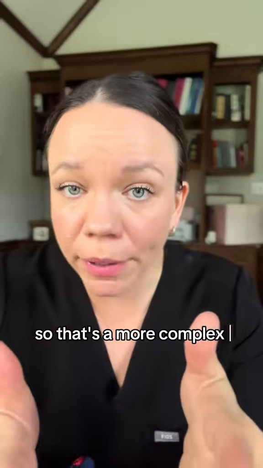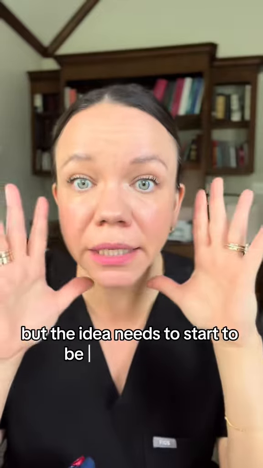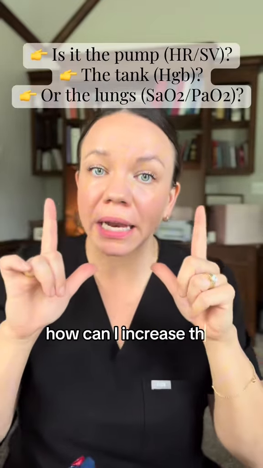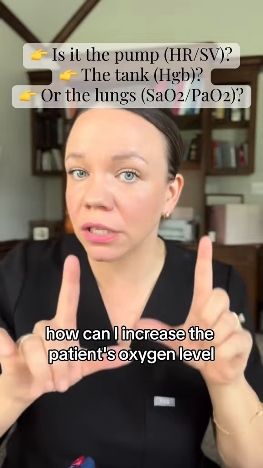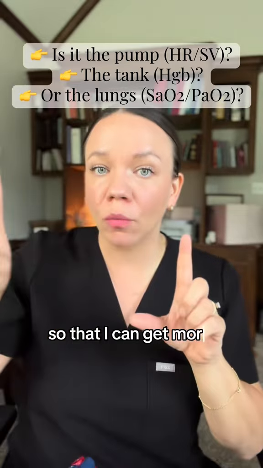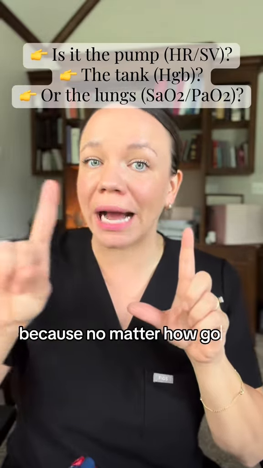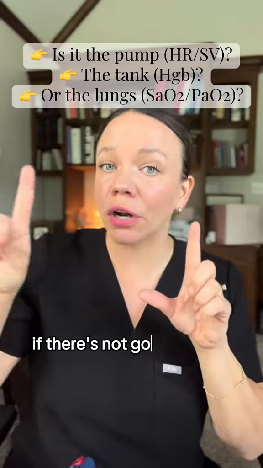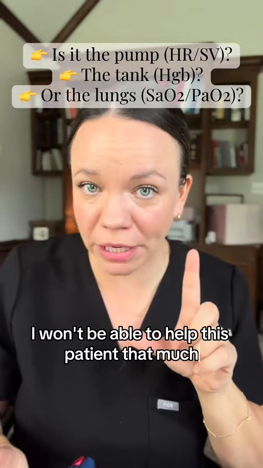And so that's a more complex conversation, but the idea needs to start to be in your head of how can I increase the patient's oxygen level so that I can get more oxygen to the tissues, because no matter how good the pump works, if there's not good oxygen, I won't be able to help this patient that much.